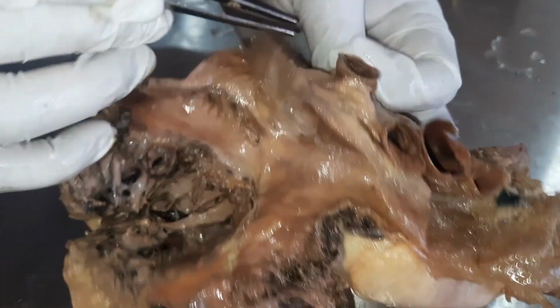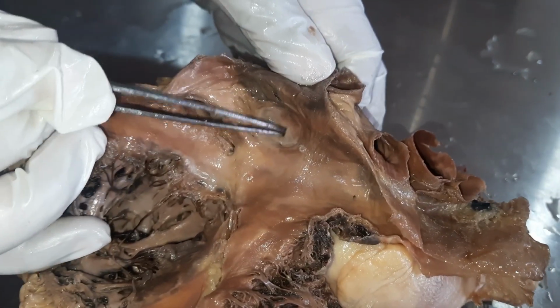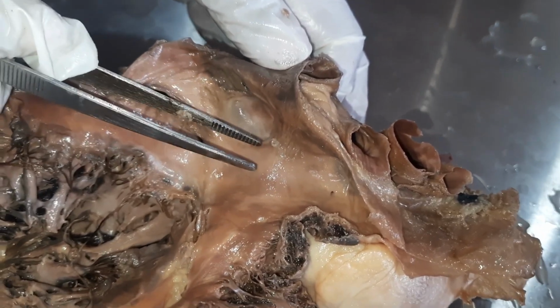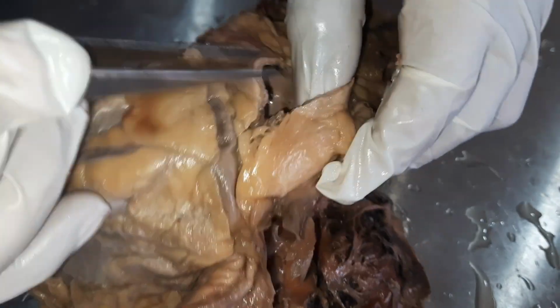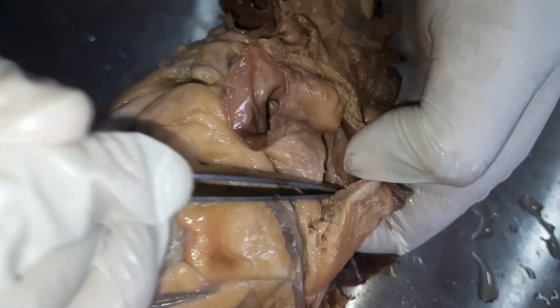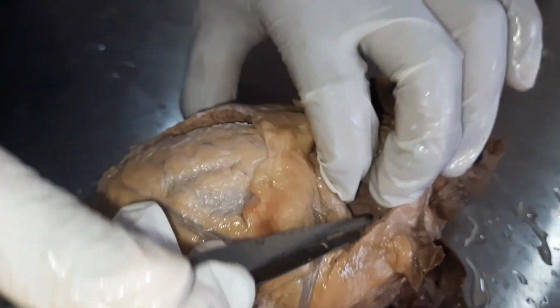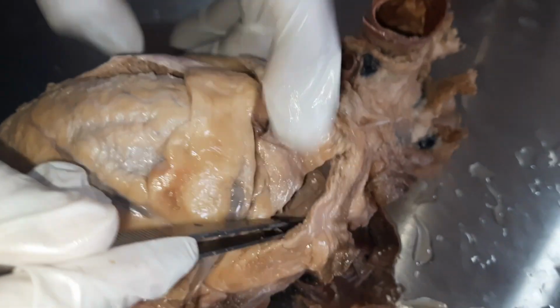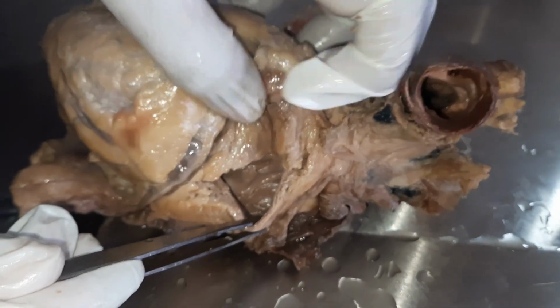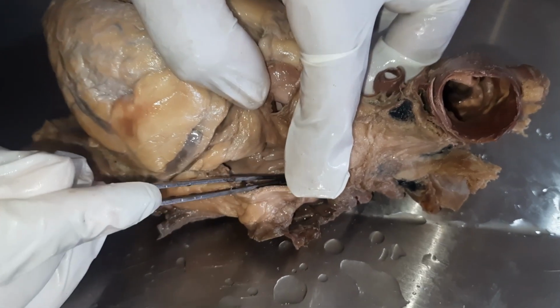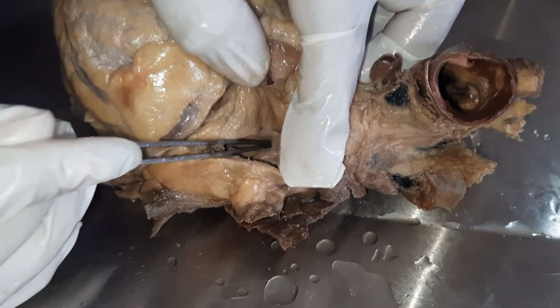Now I hope you remember this is the interatrial septum, which you are seeing from the right atrium. Now this is the interatrial septum that you are seeing from the left atrium.